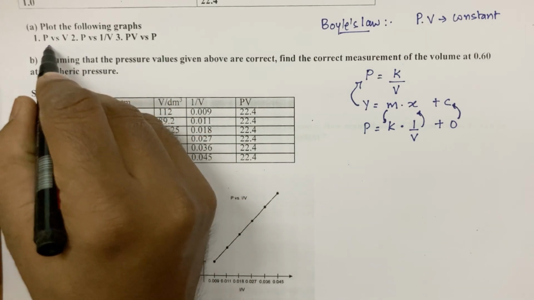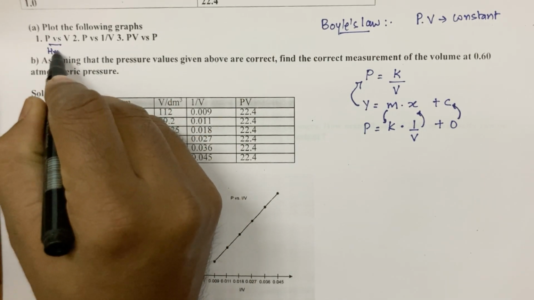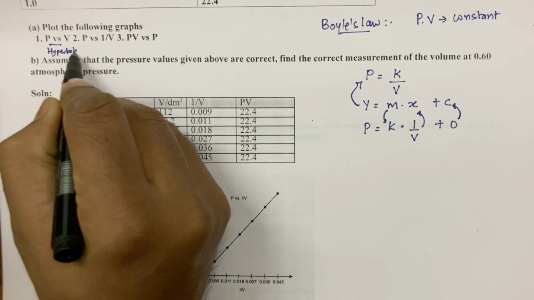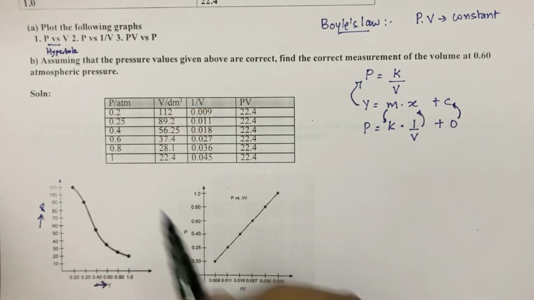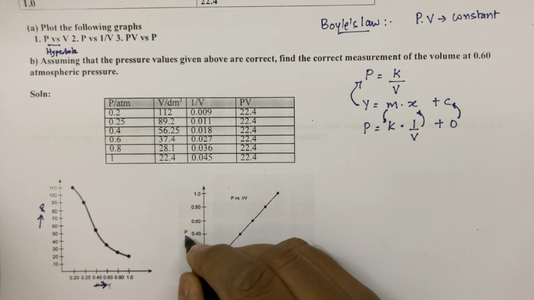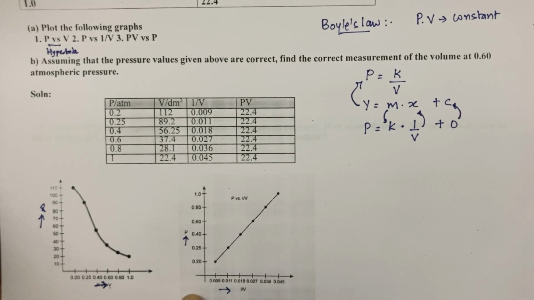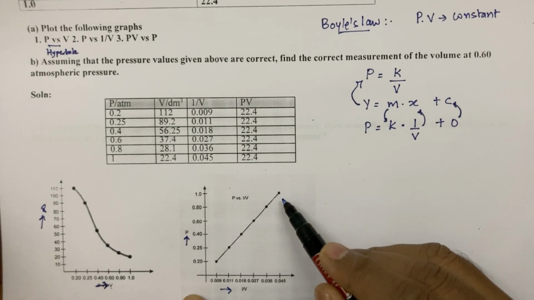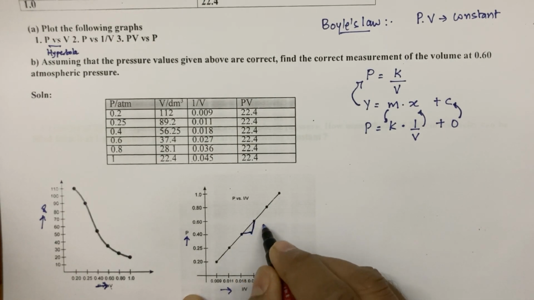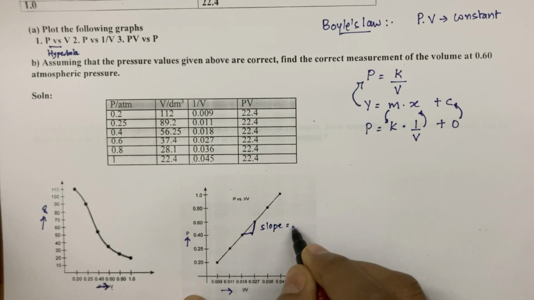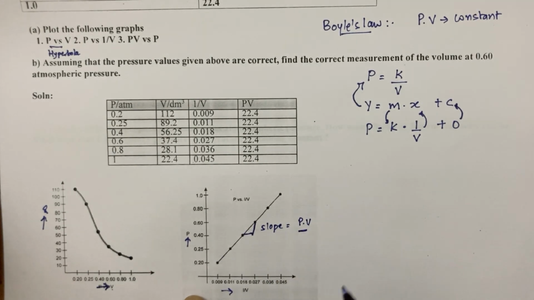This graph of P versus V will be a hyperbola. Now the second graph, as we have discussed, is P versus 1 upon V. It will be a straight line. And what will be this slope? This slope will be equal to P dot V, which is constant.